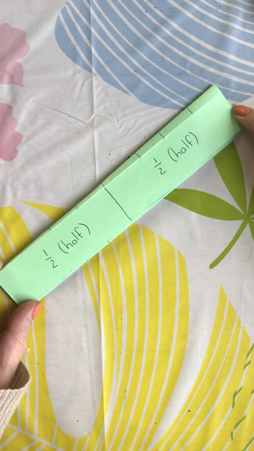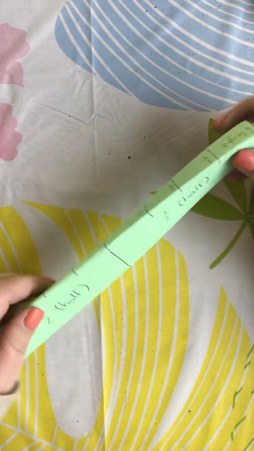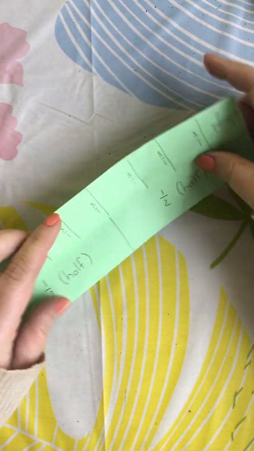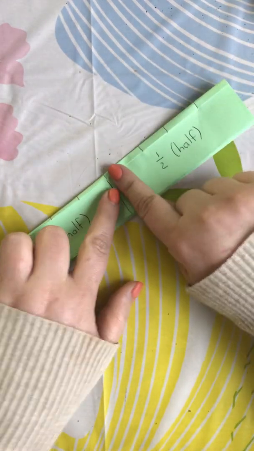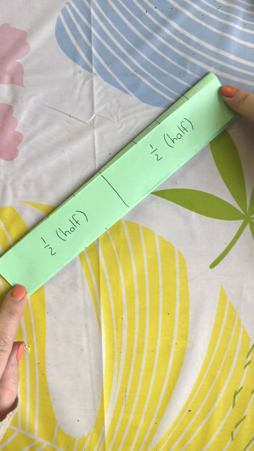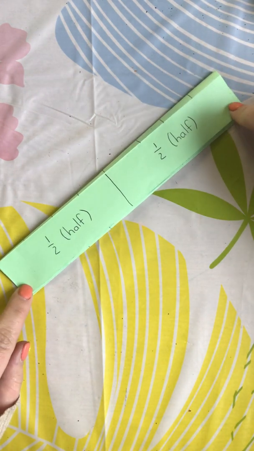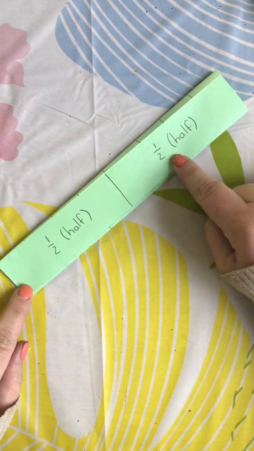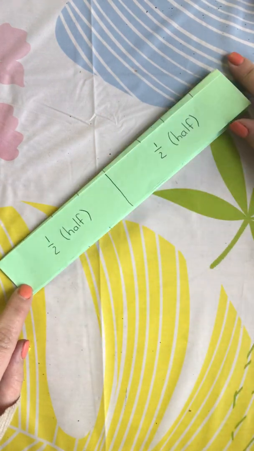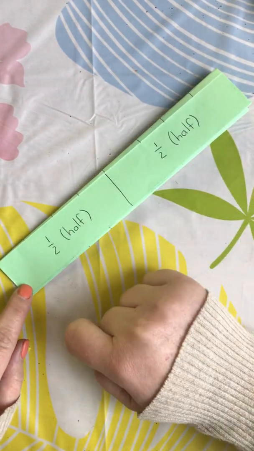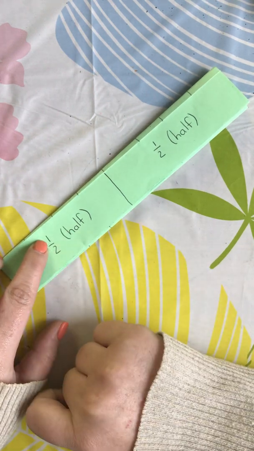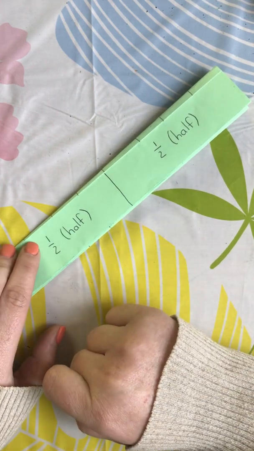Do you see that? So this is the entire chocolate. I cut it into two, but I keep them next to each other. Does that mean I now don't have an entire chocolate anymore? I still do. I still have an entire chocolate. I just have two halves. 1/2, 1/2.